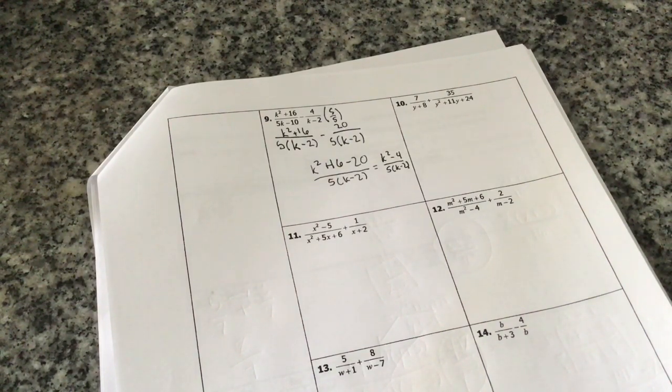Is it a full polynomial? No, because it only has 2 terms. But is it a difference of squares? Well, we are subtracting. On one side we have k squared, the other side we have 4. Both of those are perfect squares, so it is.